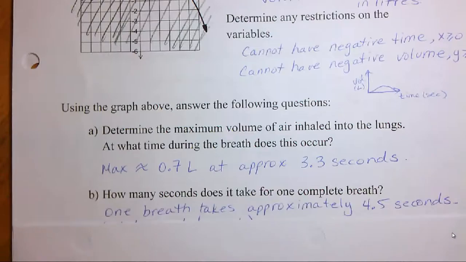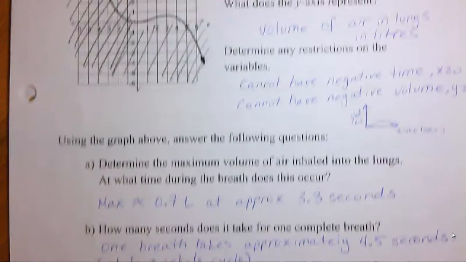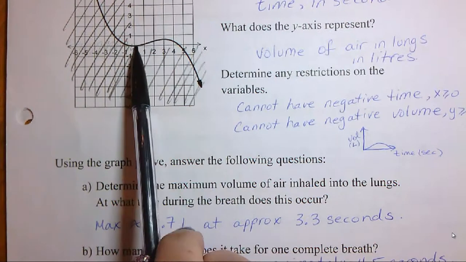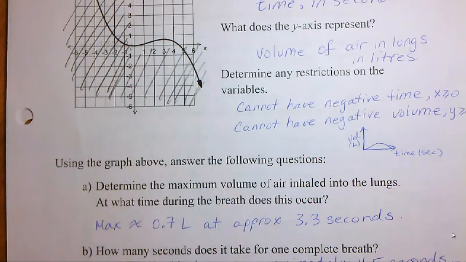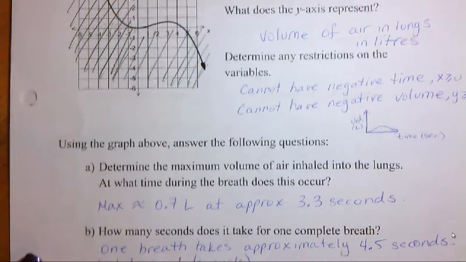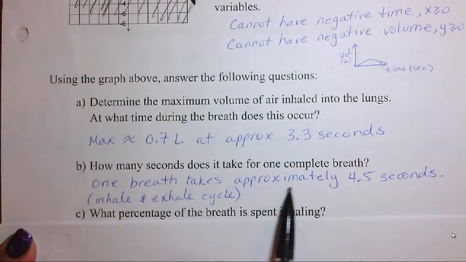Okay, our next question: how many seconds does it take to complete one breath cycle? Now, one breath cycle includes the full inhale and exhale. So that's going to be all the way from here to 0. In reality, your lung capacity doesn't really get to 0, but we're just going to look at this model here. So it takes approximately 4.5 seconds.